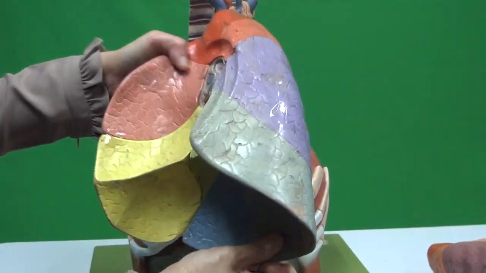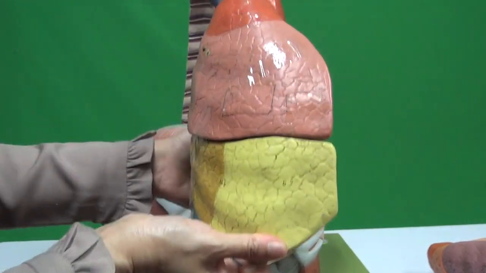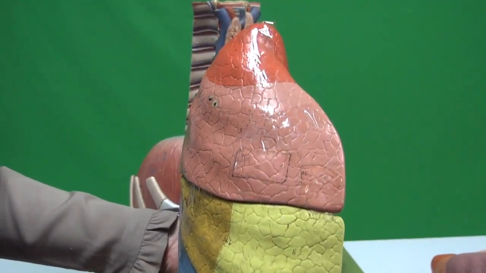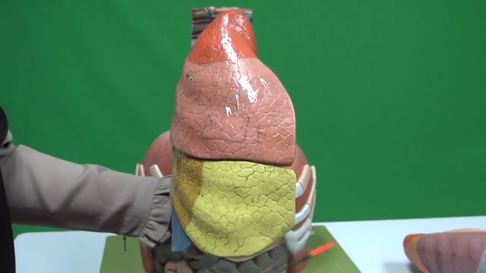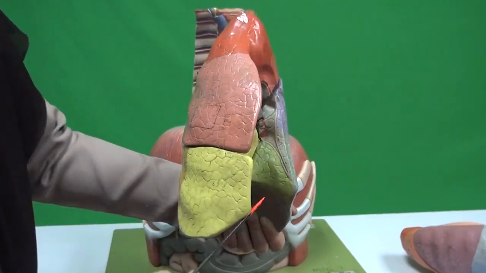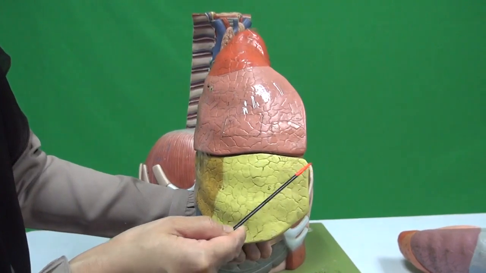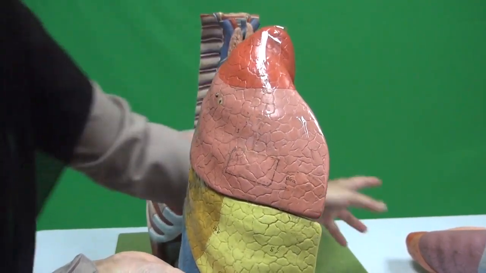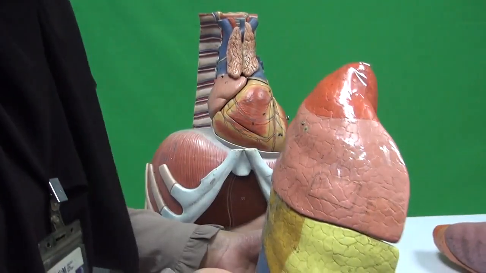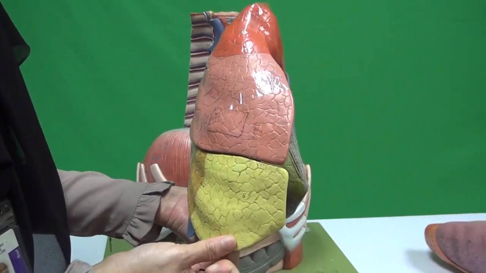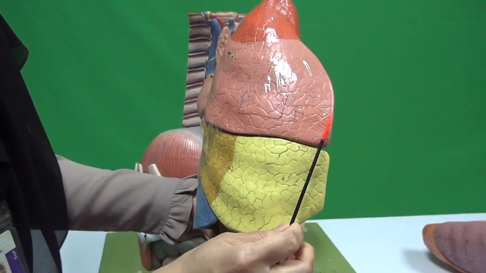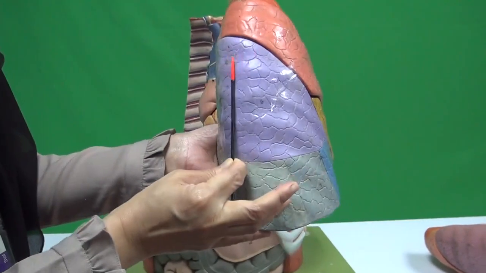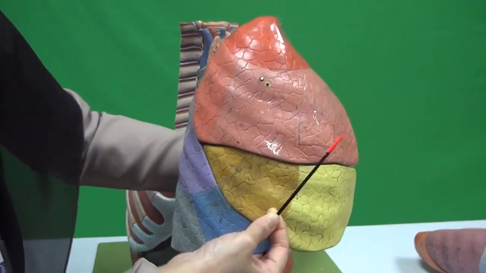Now let's have a look at the surfaces of the right lung. It also has 3 surfaces. Let's orientate ourselves. This is the anterior border, which is sharp, and over back here is posterior. The anterior, lateral and posterior surface of the lung is the costal surface of the lung.